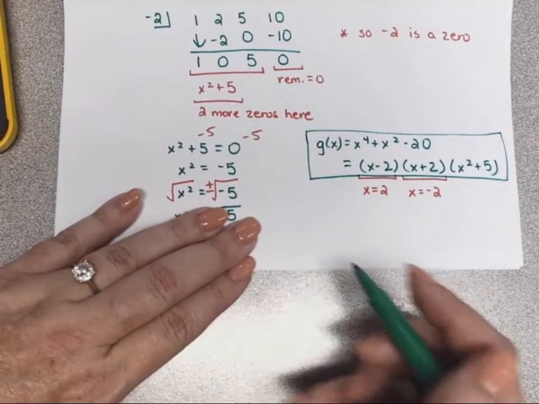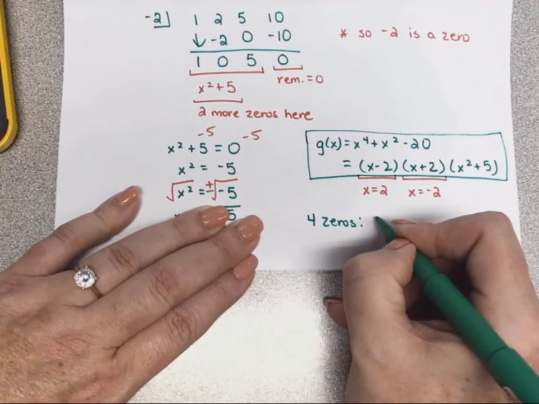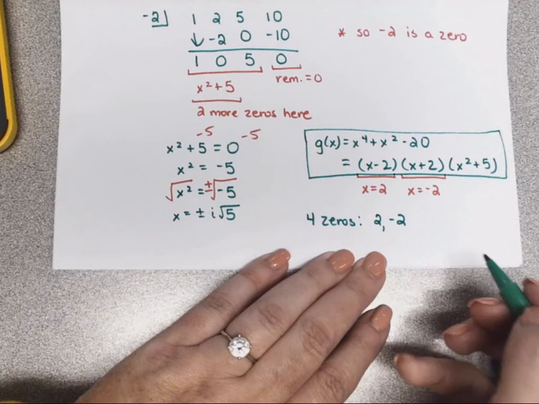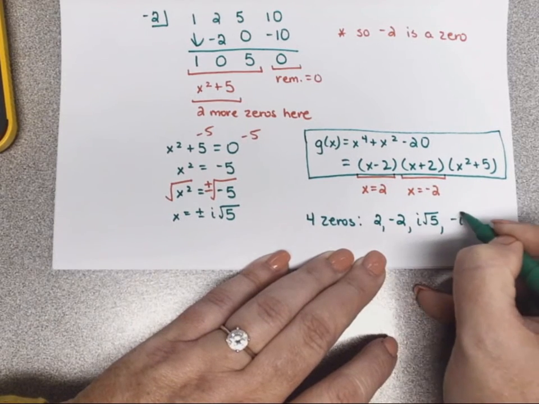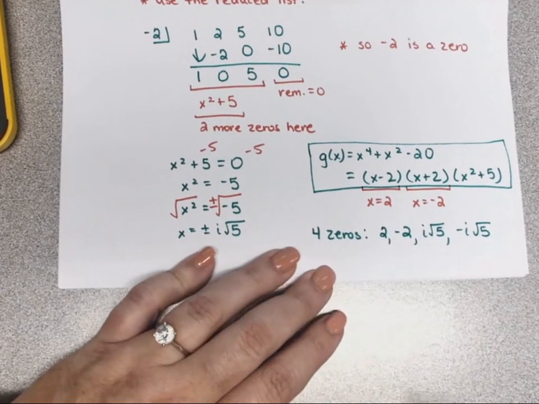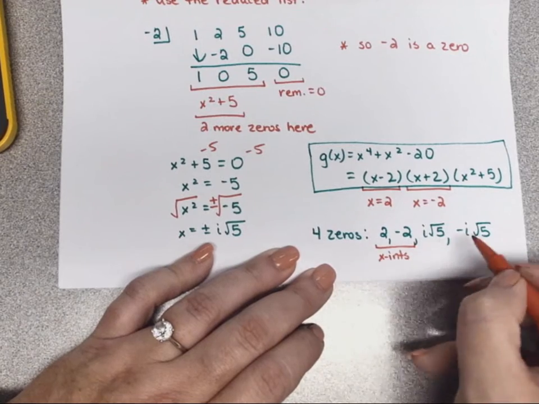And then what were my 4 zeros then? 2, negative, the order doesn't matter though, right? 2, -2, and then I had i square root of 5, but also what? Negative i square root of 5, okay? So these two are going to show up on your graph as x-intercepts.